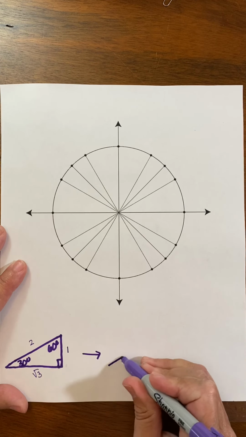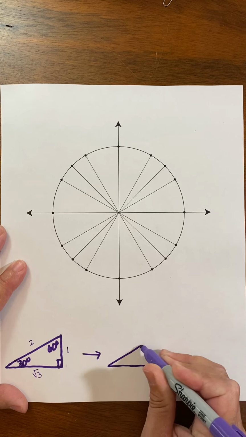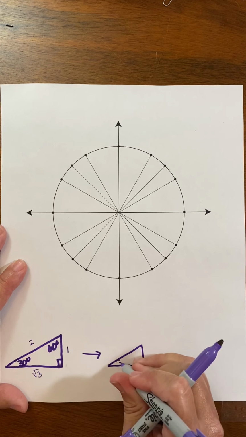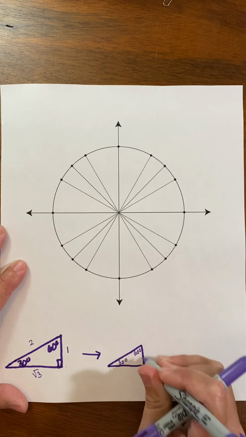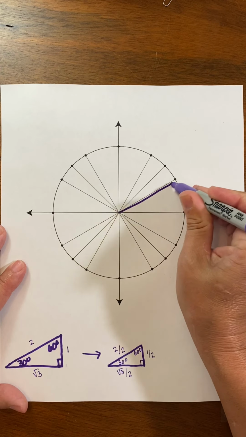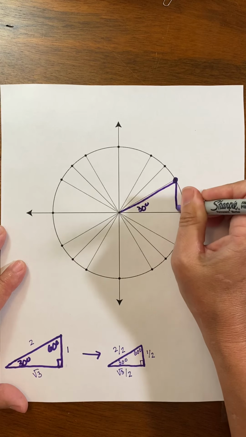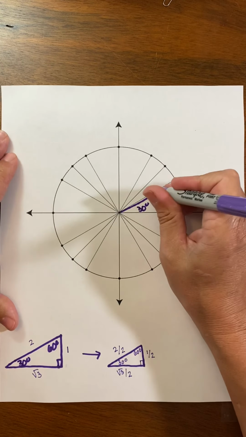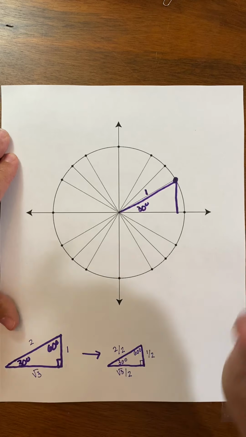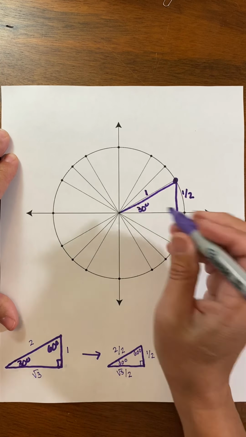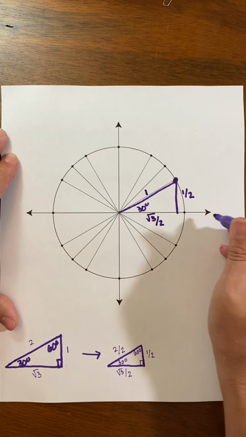Now we want to cut the size of that triangle in half. We want our hypotenuse to only be 1. So here's 30 degrees, 60 degrees. So if we cut it in half, we divide everything by 2. That would be 2 over 2, 1 half, and the square root of 3 over 2. So if we look at this right here, and we look at this 30 degrees, where 30 degrees intersects the unit circle, we look at this triangle. So if the hypotenuse is 1, we must be in this triangle right here. The height is 1 half, and the base is going to be the square root of 3 over 2.